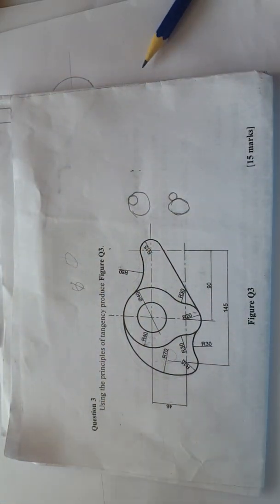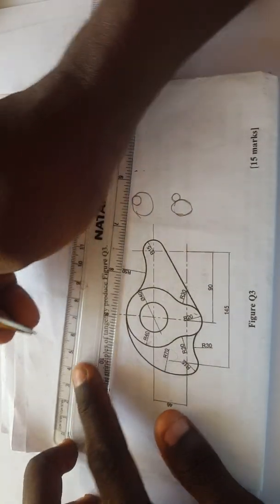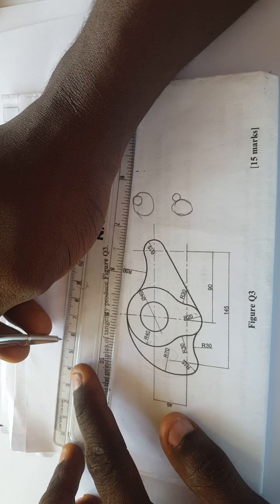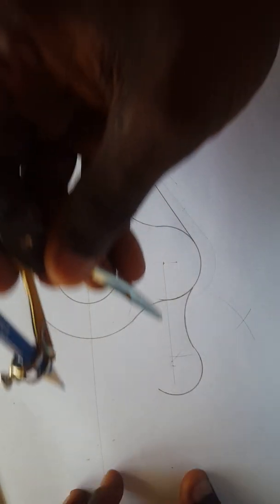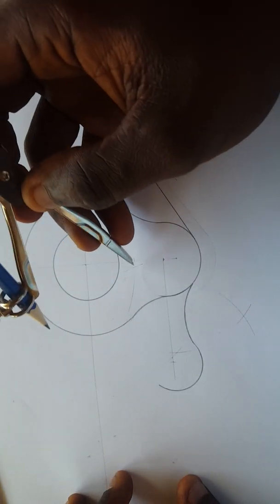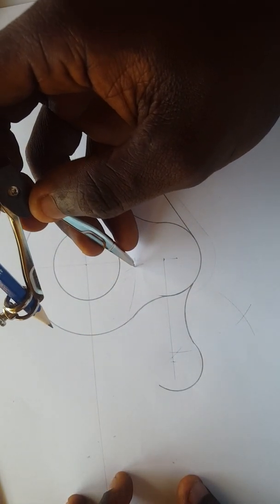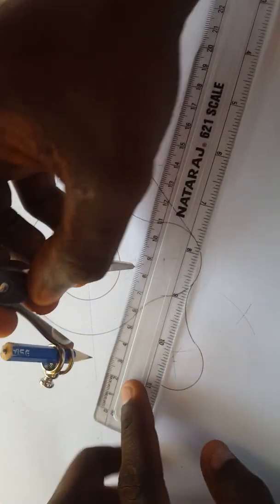To get the other point, what we'll do is that we subtract 15 from 70. 70 minus 15 is 55. So pick the 55 from our rule. Then we stand at this side where we subtracted the 55 from, construct this. Then now at this point we stand here, we open 70 millimeters.